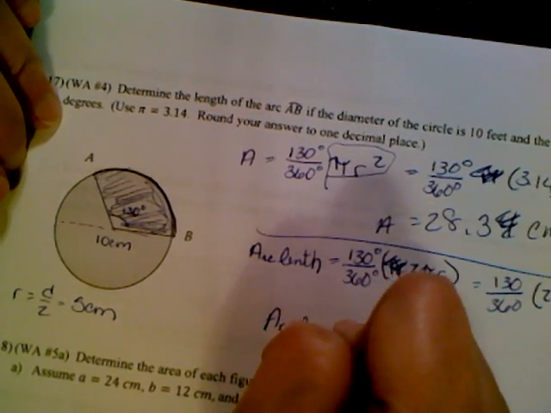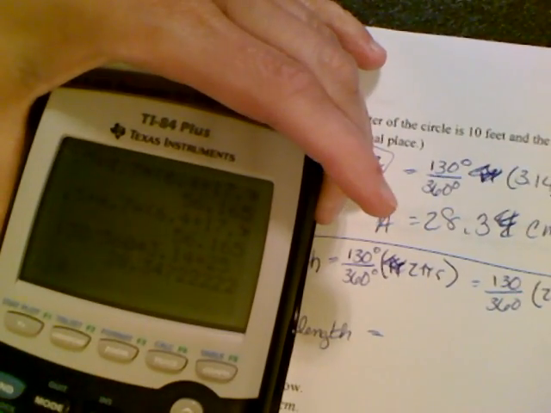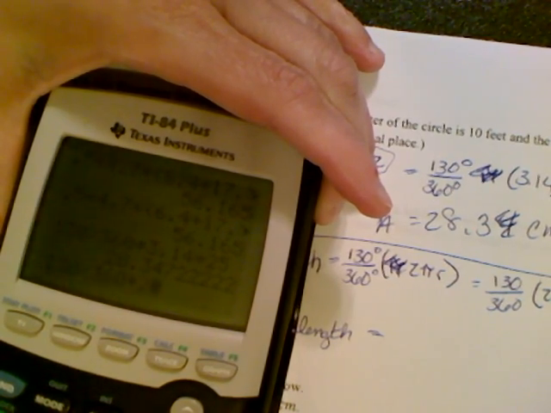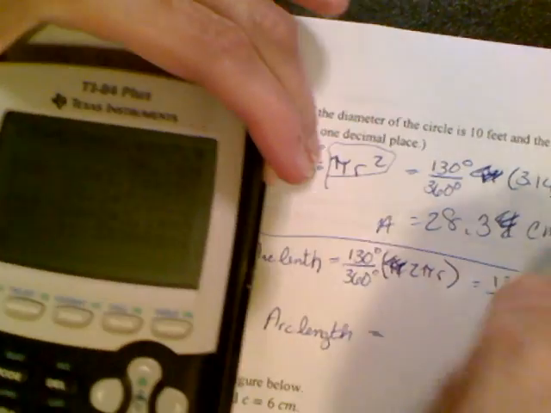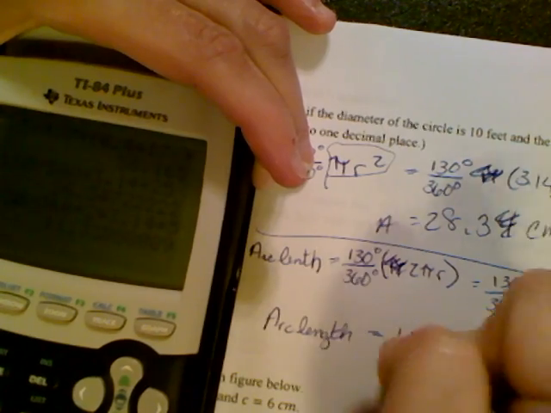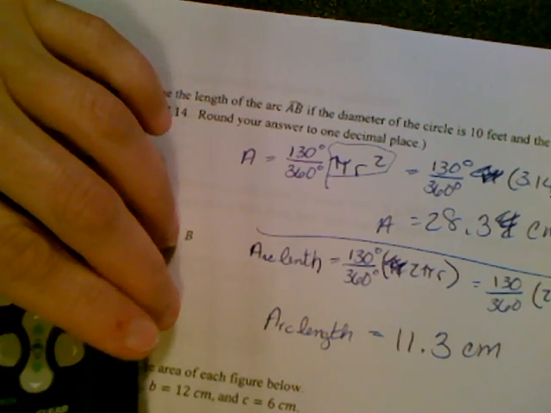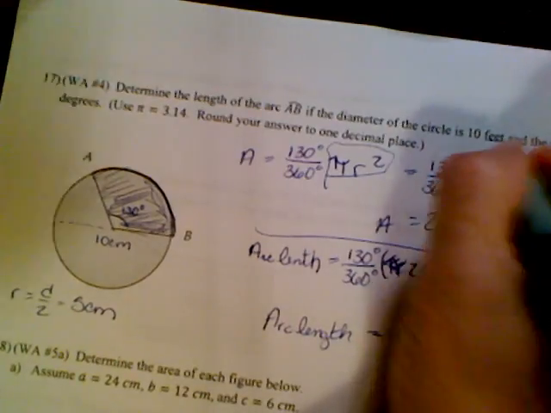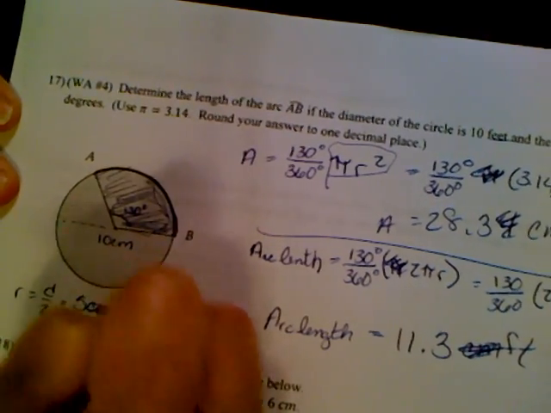So our arc length is going to be 130 divided by 360 times 2 times 3.14 times 5 equals 11.3 centimeters, because they want 1 decimal place. I say centimeters, it says feet.